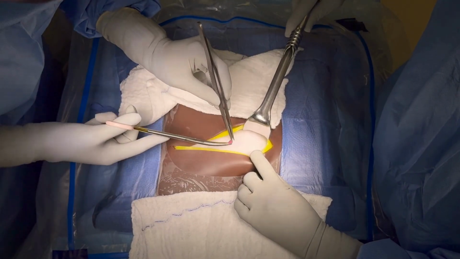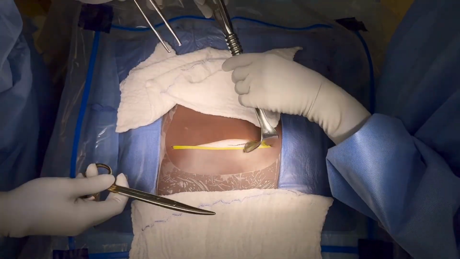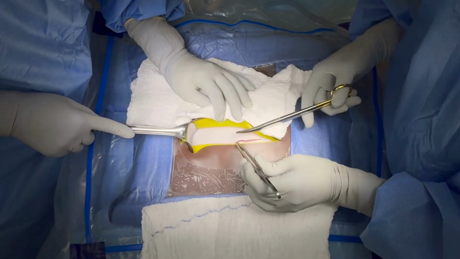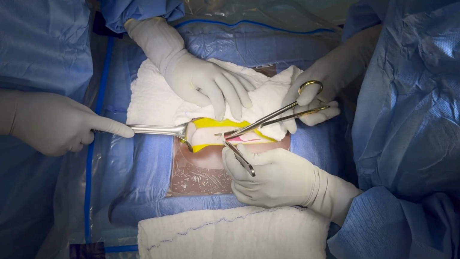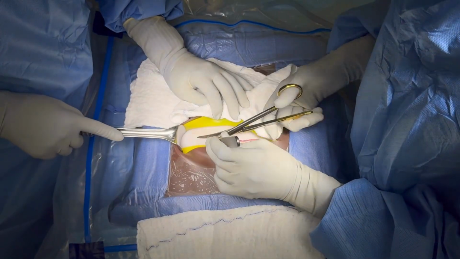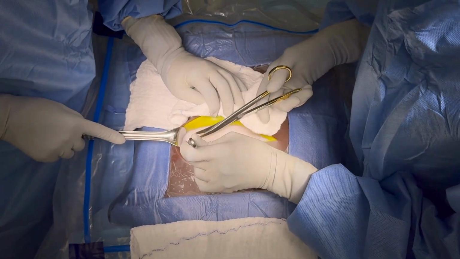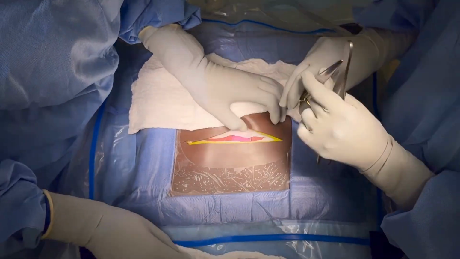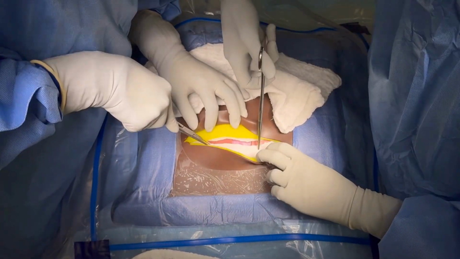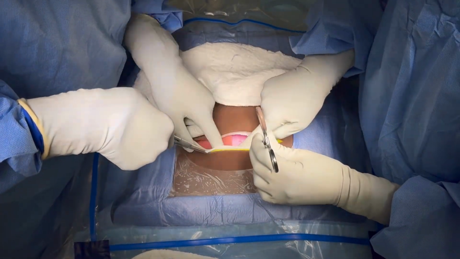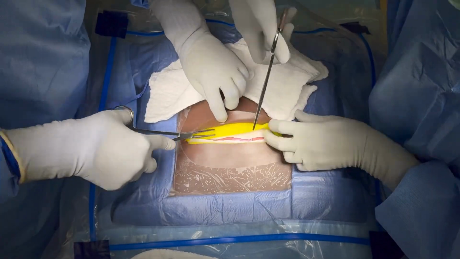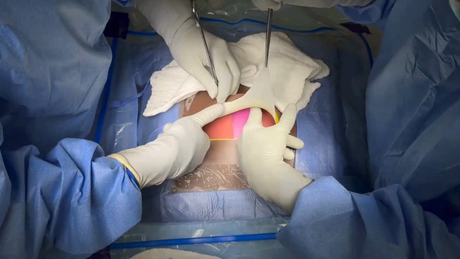Bonney pickups and curved Mayos are then used to extend the fascial incision laterally on both sides with the aid of the surgical assistant. Kocher clamps are then used to grasp the fascial edge in the inferior portion, separating the fascia from the underlying rectus abdominis muscles, and the same procedure is repeated on the superior aspect of the fascia as well.